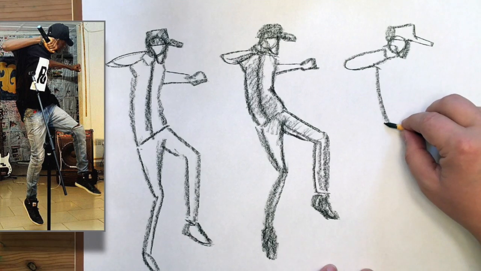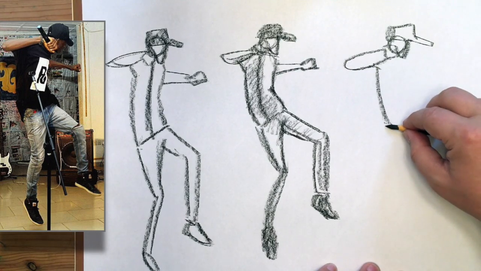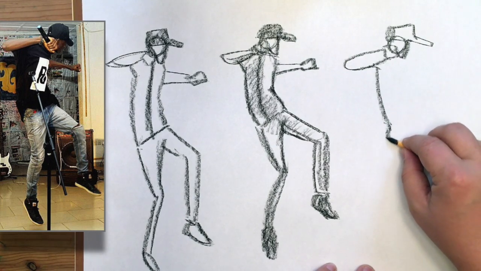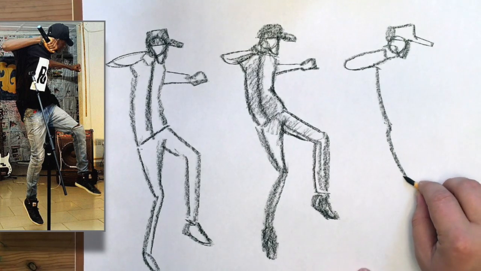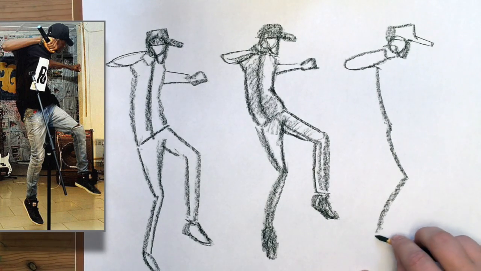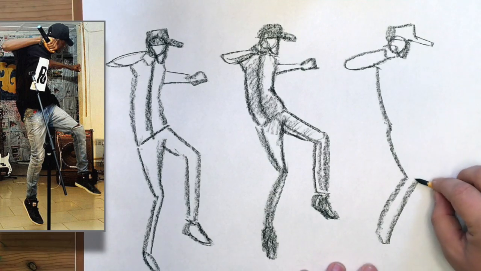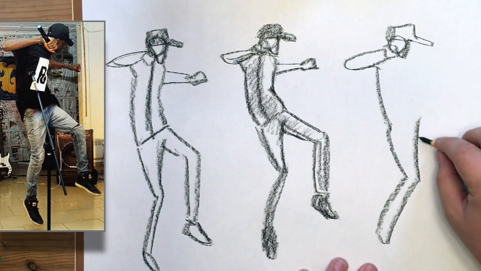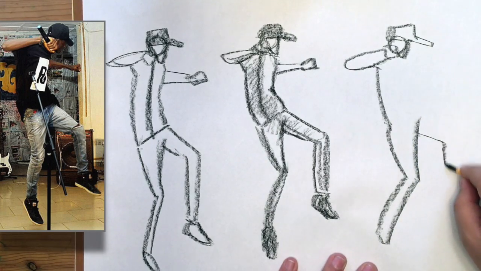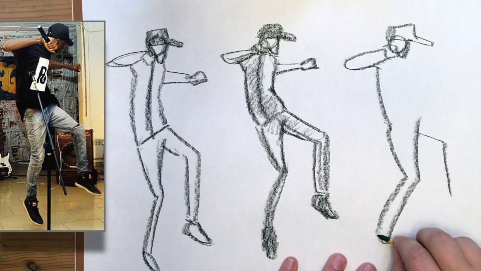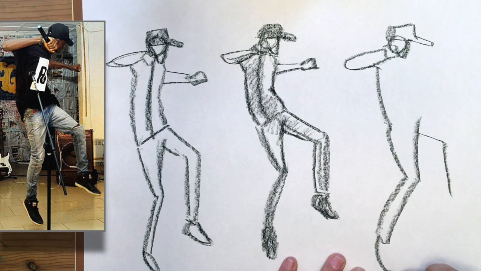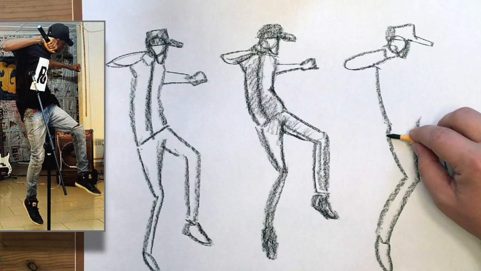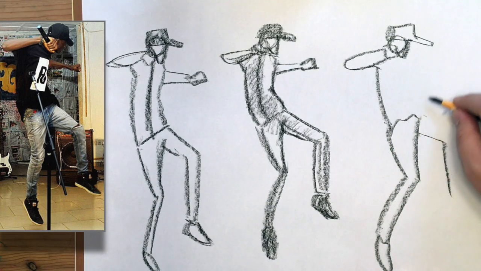And let's just do one more quick one. Pronounce it a little more here, accentuating it. Almost very tiptoes, or like he's all the way off the ground, which he kind of is in the picture, which is an awesome element of this picture.